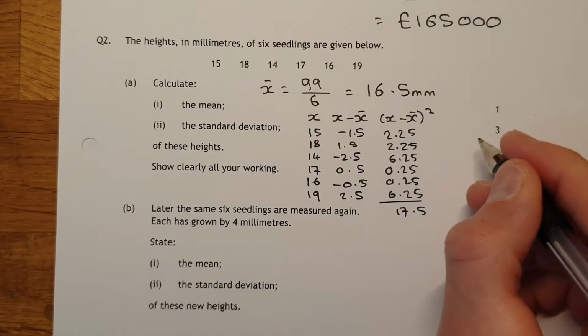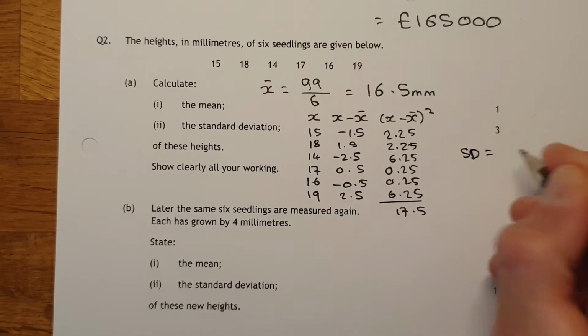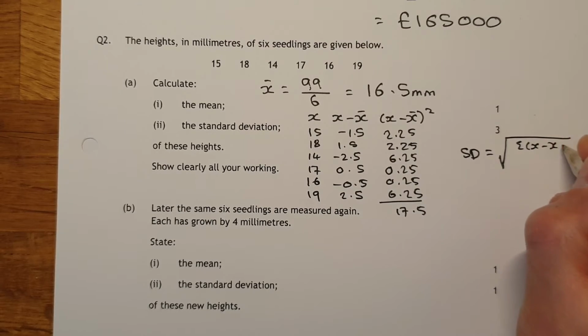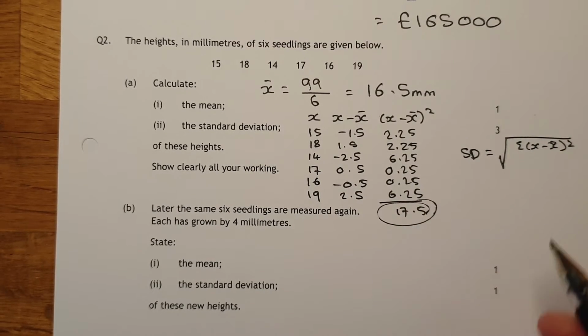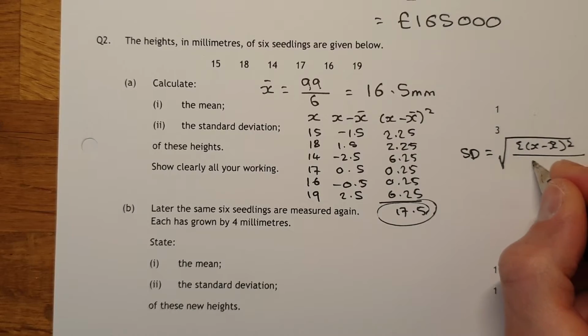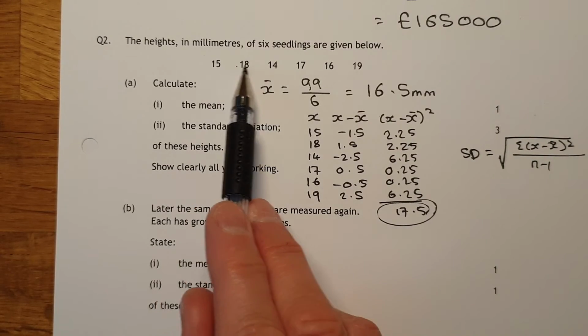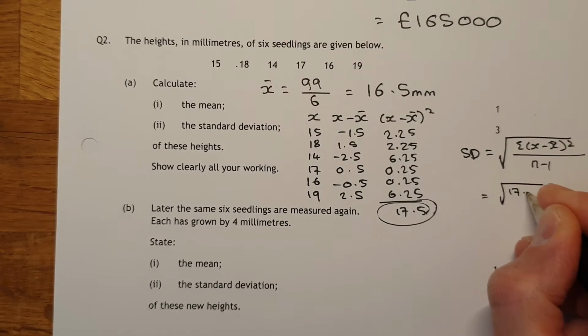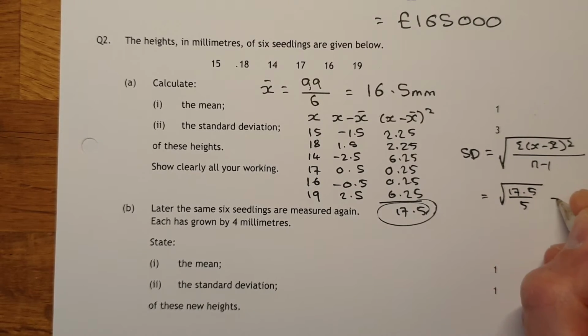Now the standard deviation formula is given to you in the formula sheet, so it is the square root of the sum of x minus x bar squared. That's just this number here, divided by n minus 1. N is 6 because there's 6 items of data, so 6 take away 1 is 5. So it's a square root of 17.5 over 5, and that is 1.87 millimeters.